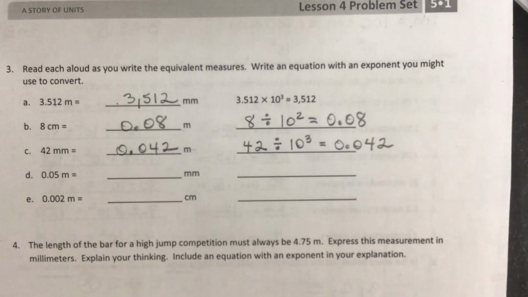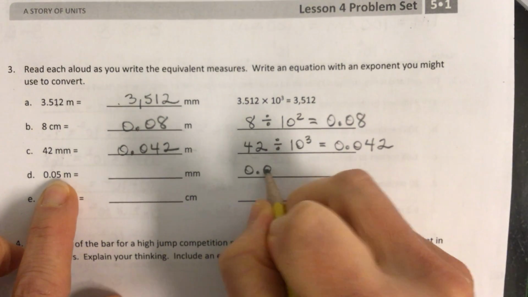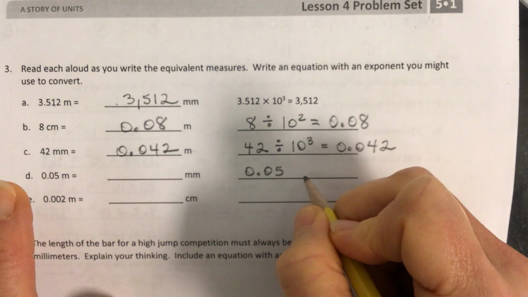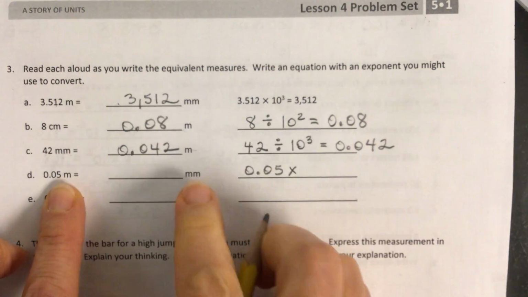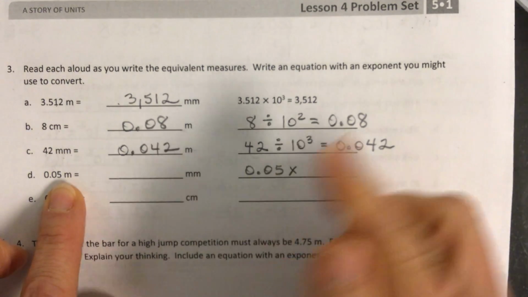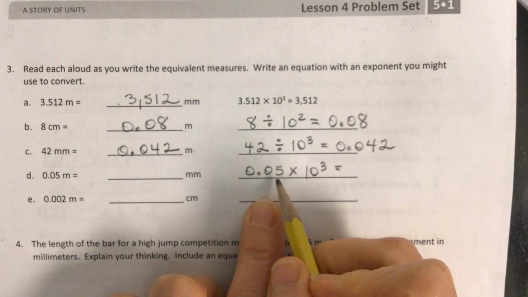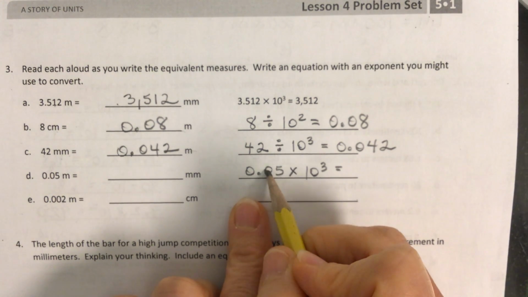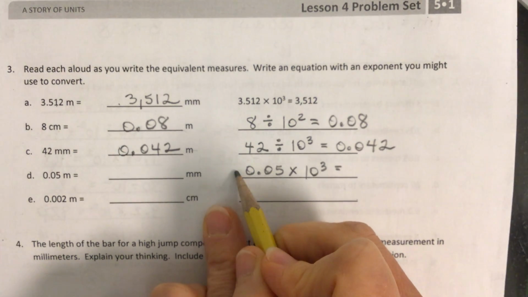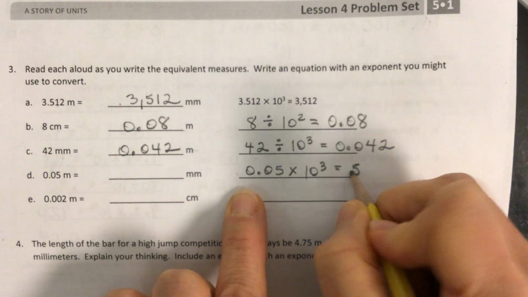All right, next one. We have 5 hundredths of a meter. We're going big unit to small unit, so we multiply. And again, we're doing millimeters, so it's by 1,000. The numbers are getting 3 places bigger, so that 5 moves 1 place, 2 places, 3 places, to the tens place. If the 5 is in the tens, that's 50.